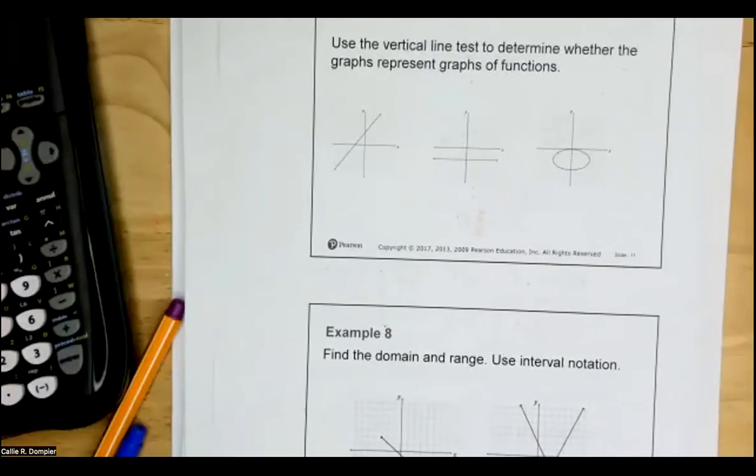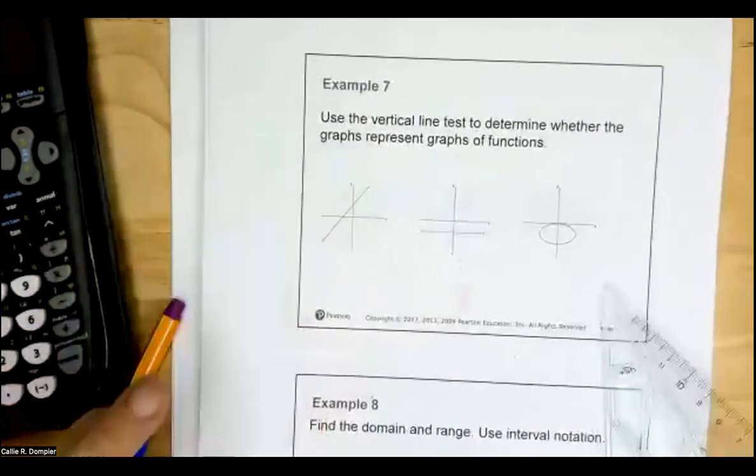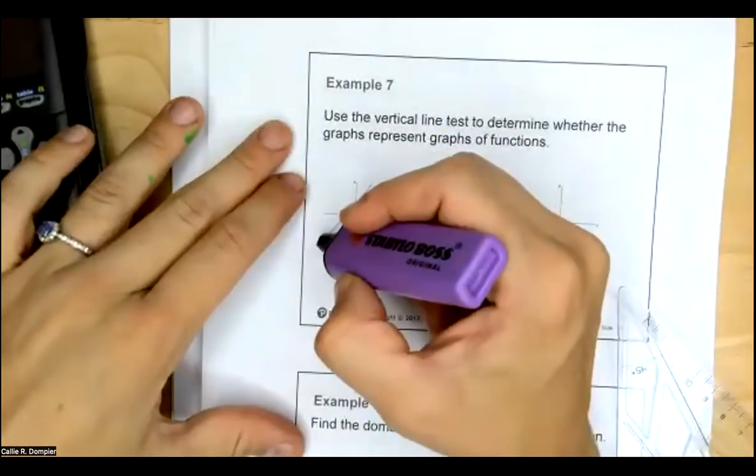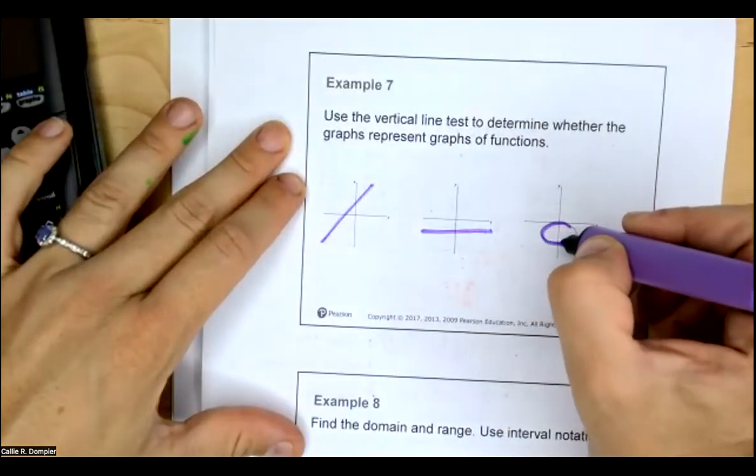Use the vertical line test to determine whether the graphs represent graphs of functions. So our first one, sorry, they're not written very darkly, looks like that. Second one looks like that. Third one is a circle.